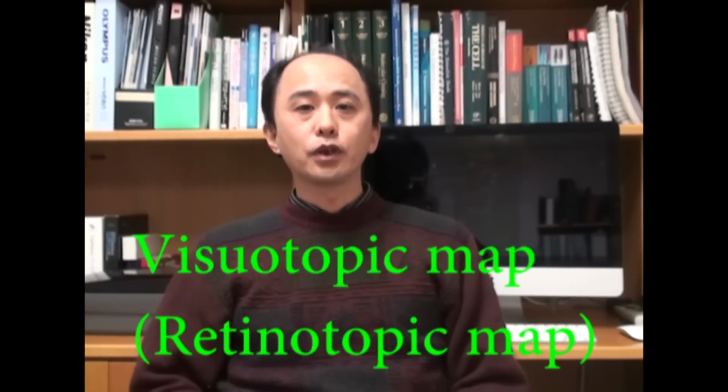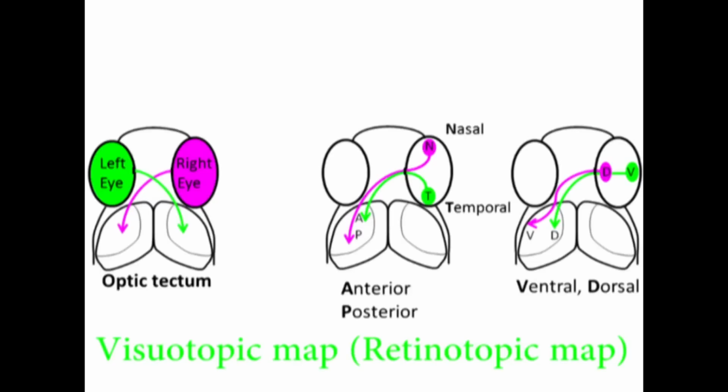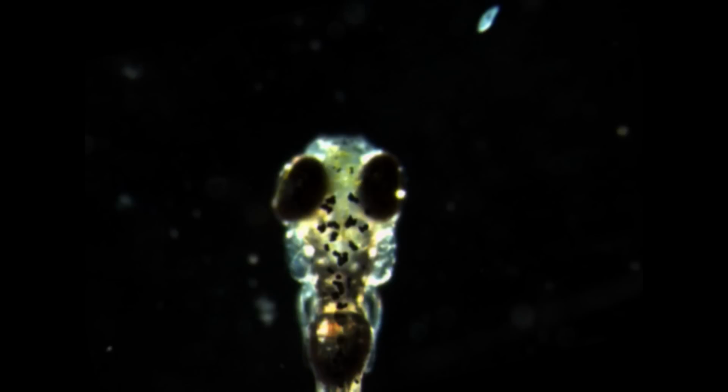Animals, including humans and fish, have common features in the brain structure. One of such features is the visual topographic map. What it means is that neurons in the brain are spatially organized so that the visual world is mapped on a part of the brain. This is a well-established notion, but no one has ever demonstrated this in real time in a natural condition. In this study, we wanted to visualize this using our new GCaMP in prey capture behavior.